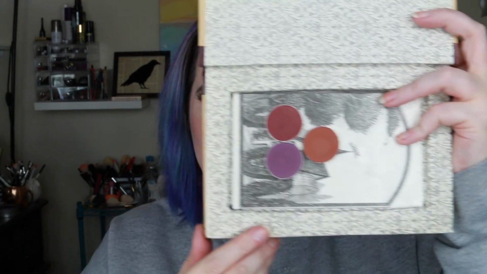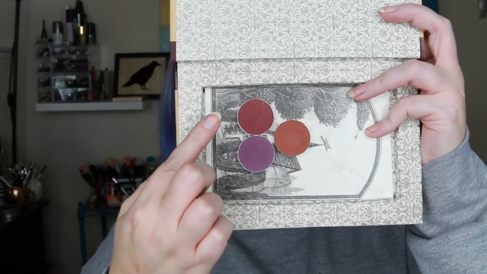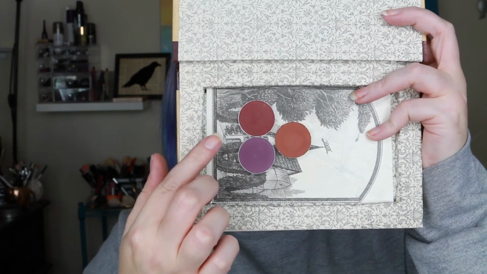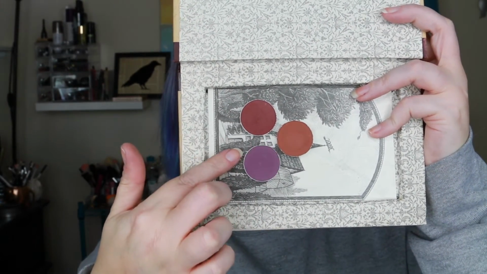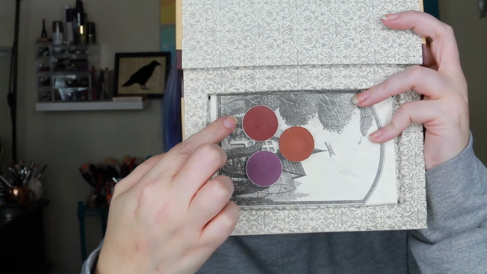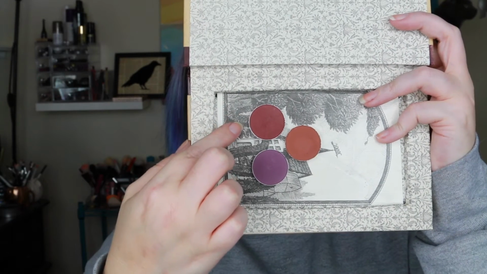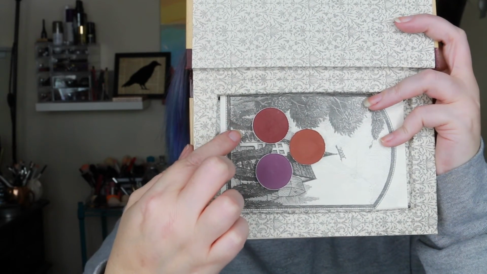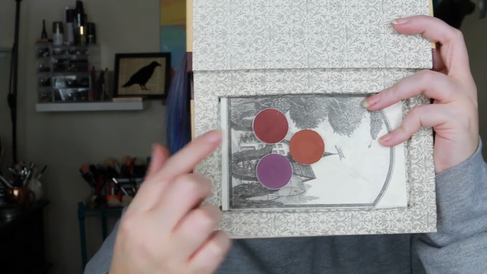I'm going to hide behind the book so that my camera will focus. The red brown, a sort of regular purple, there's my red brown. There's a sort of dark reddish, it's still a red brown but even darker, so I'm getting my red from there.